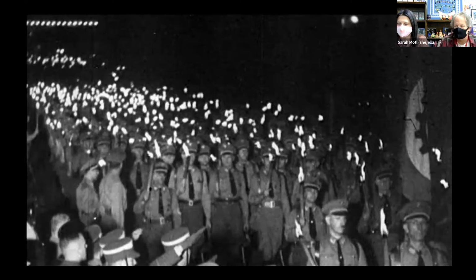I'm just going to briefly talk about how I teach about the Holocaust and then some resources. So what you're seeing here is a screenshot of a torchlight parade in Nazi Germany, sometime in the 1930s. I show this as a starting point when I introduce the Holocaust and genocide, to impress upon the students the imperative of teaching about genocide.